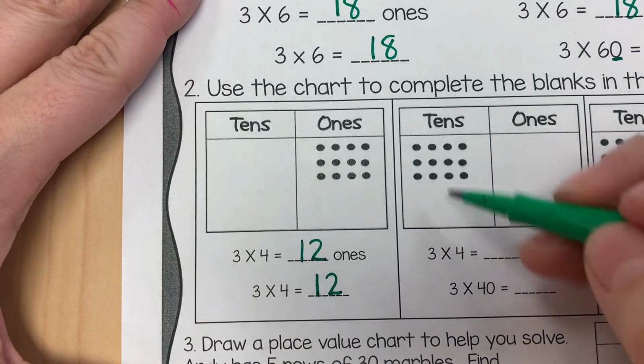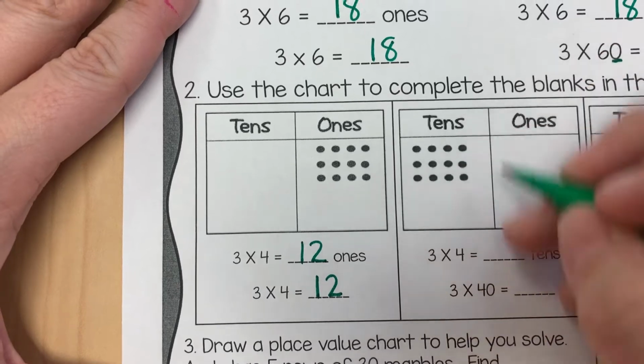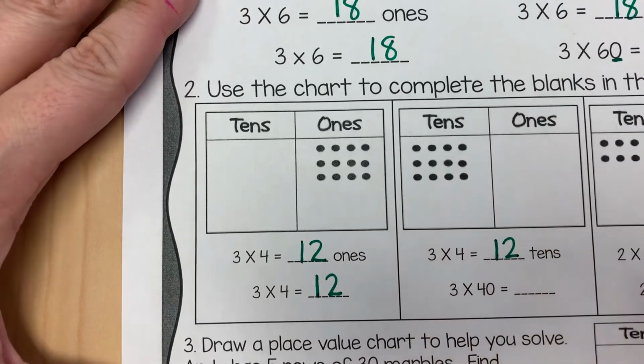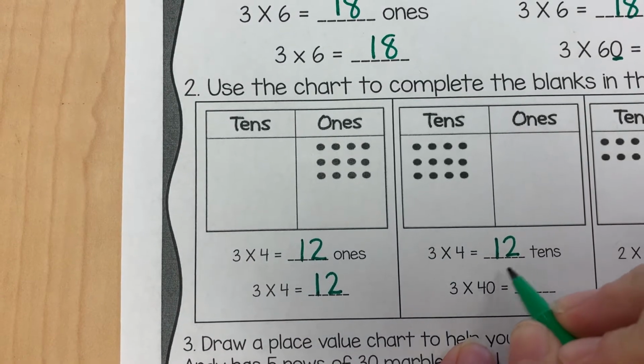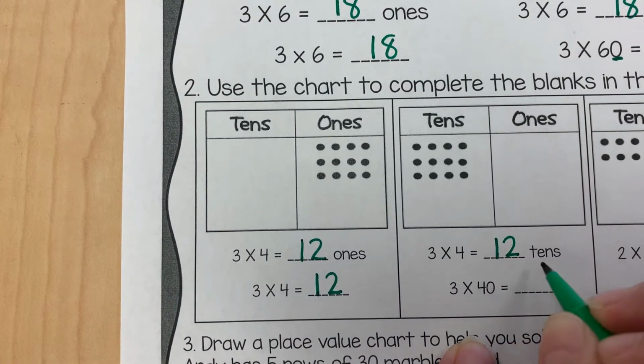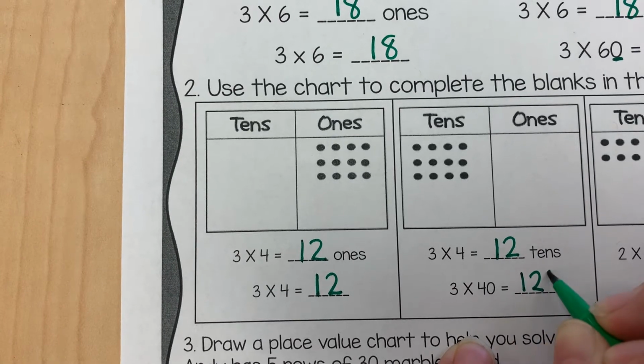Now in this one, we're going to do just 10s. So 3 times 4 equals, it's going to be the same number, but I'm going to have 12 10s in this group. So in order to have 12 10s, I'm going to multiply 3 times 40, or I'm going to have 12 times 10, which would be 120.